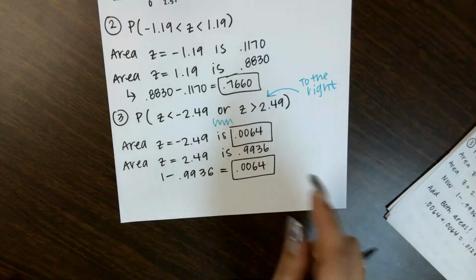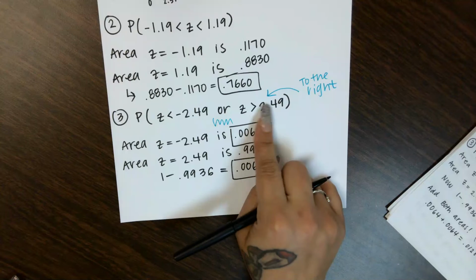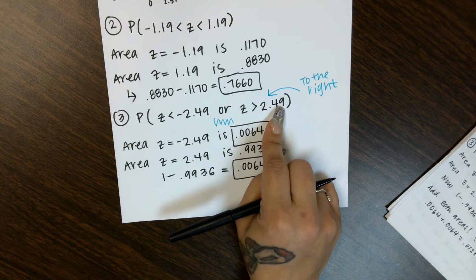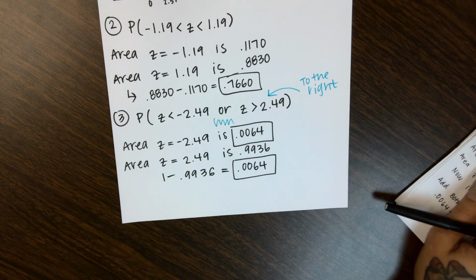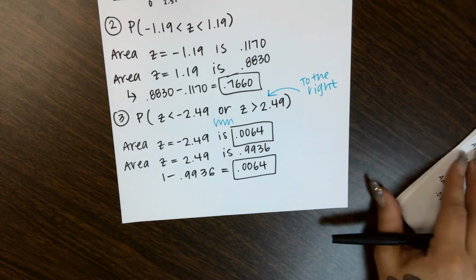Wait, why do we subtract 1 minus? Because we're understanding and just believing me when I say that this value right here is coming from the right. And so you subtract it from 1 because that was what we learned whenever we're finding the area under the standard normal curve. Like a few pages back, like page 5 or something.